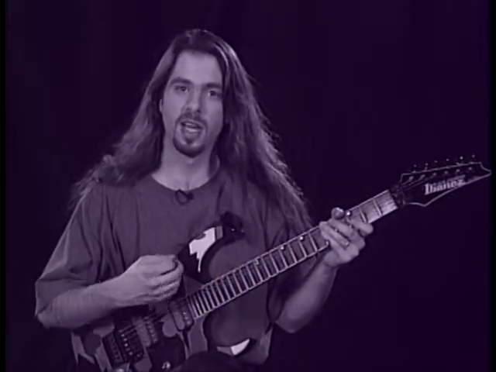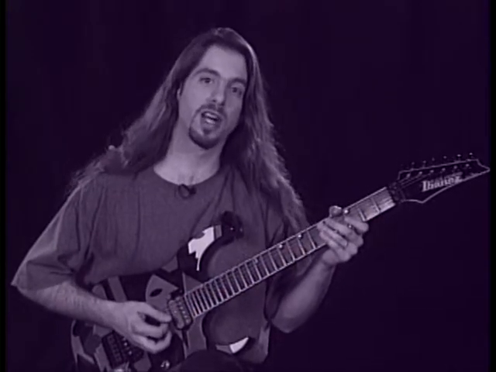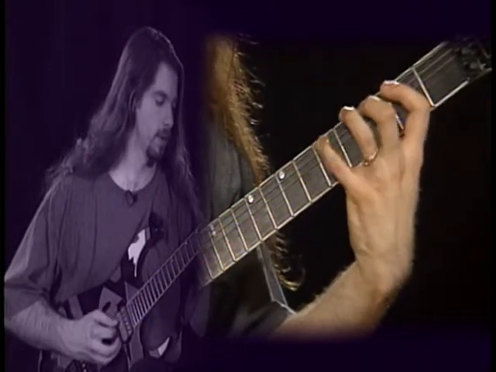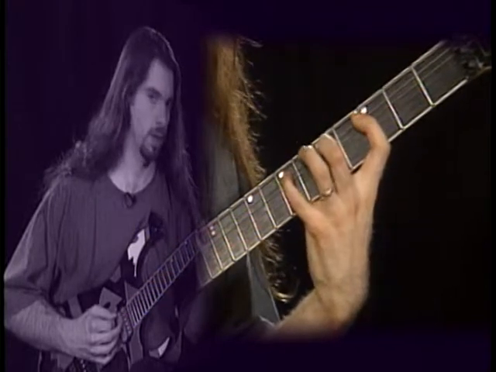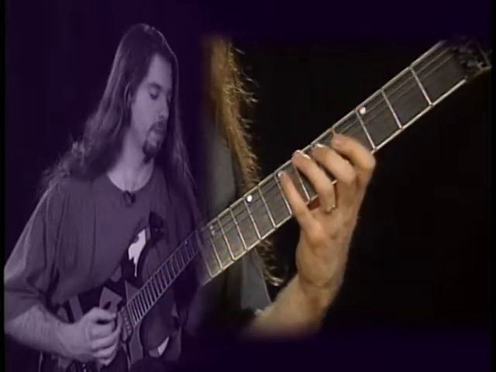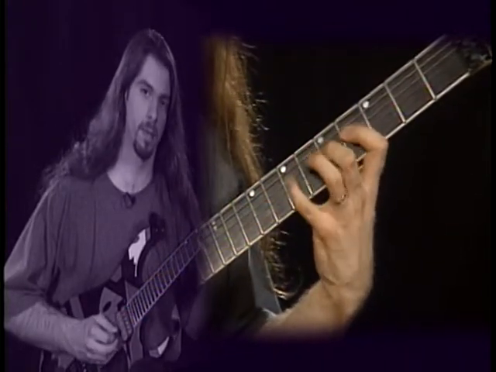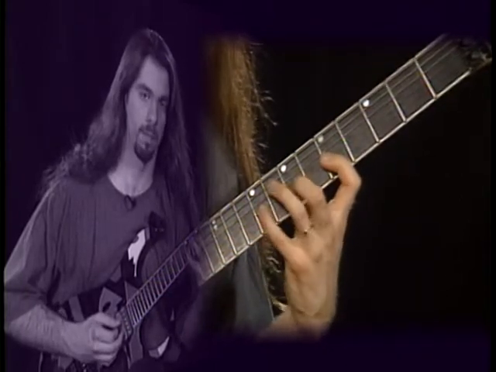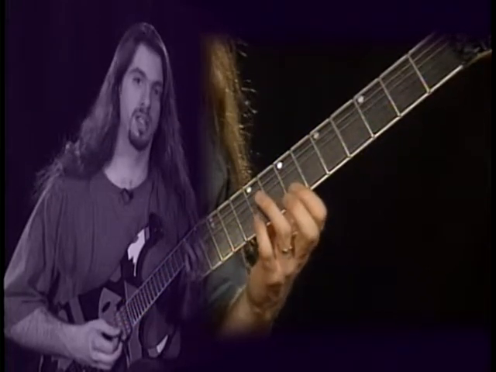Let's break this down into segments so you can practice each section and then put it all together. It's basically ascending in 3 octaves, and the pattern repeats. Here it is. So it's starting on F sharp and ending on E, and then starting on F sharp an octave higher, the exact same thing, and then 1 octave higher, starting on the B string.